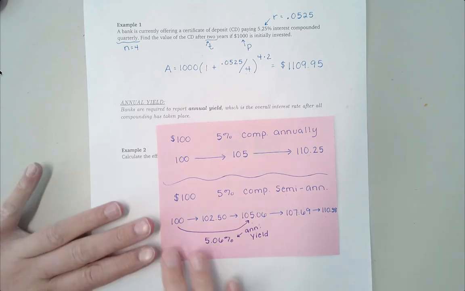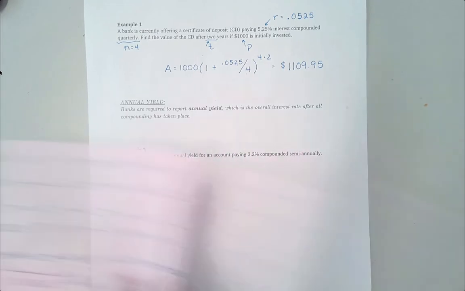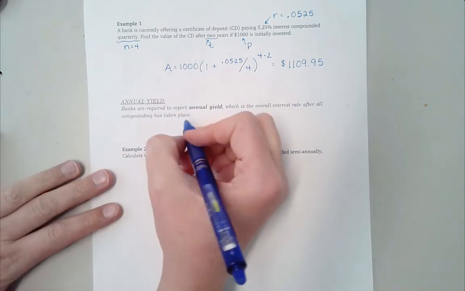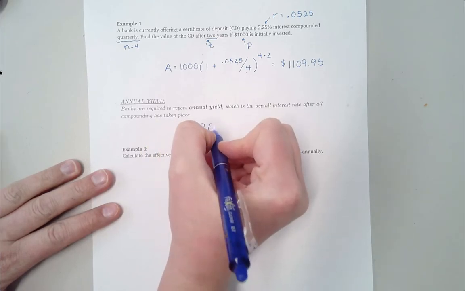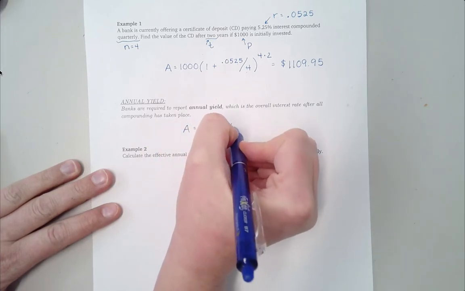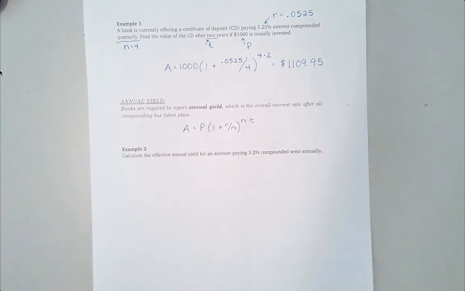So let's say you didn't have all of this worked out on paper so nicely and you just wanted to calculate annual yield all by itself. If we take that formula that we've been working with, and as far as annual yield, we don't care about the actual amount in the account. We're only looking for the percentage.